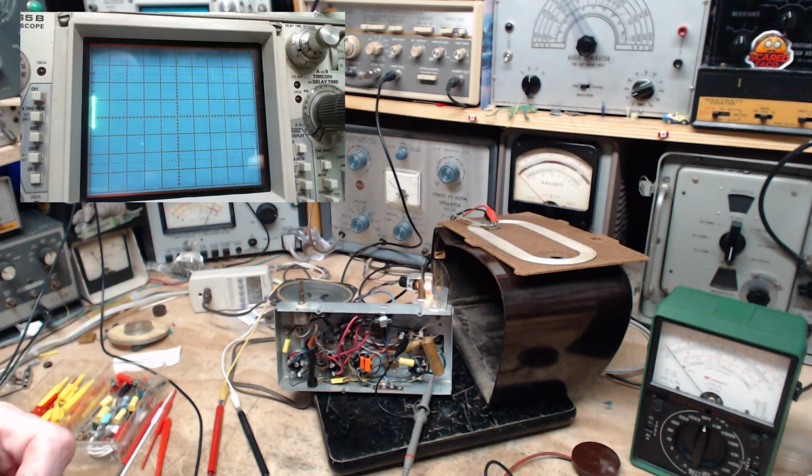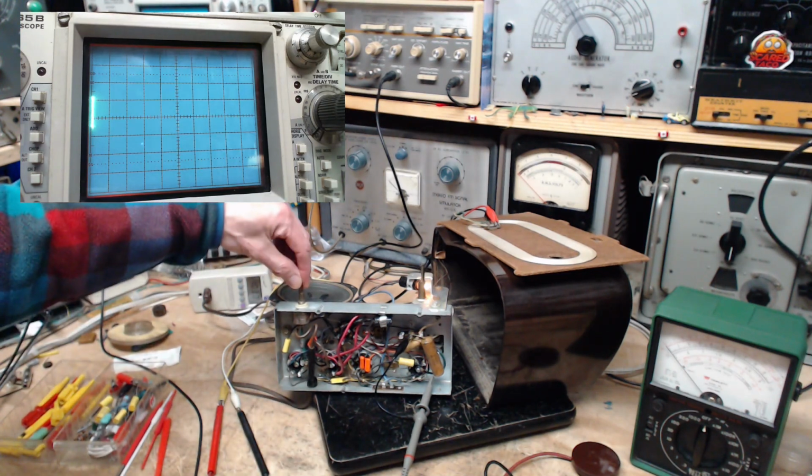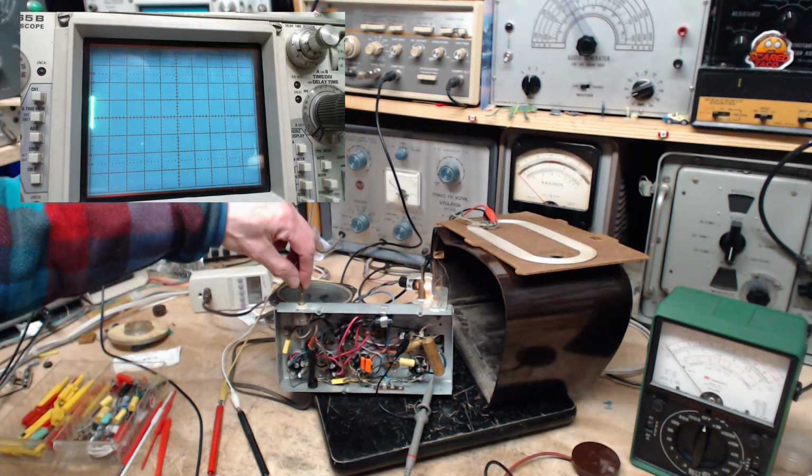There she goes again. Is it the volume control? No. Yikes. I don't know what that was.